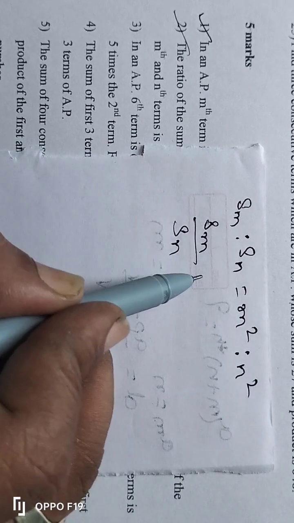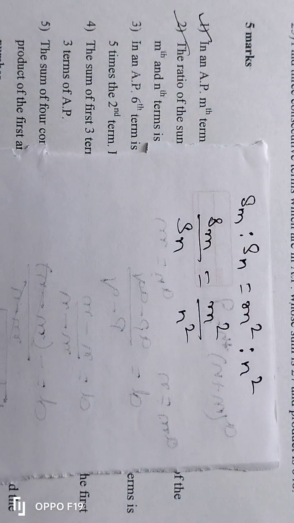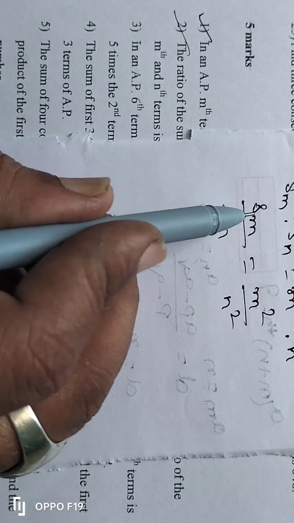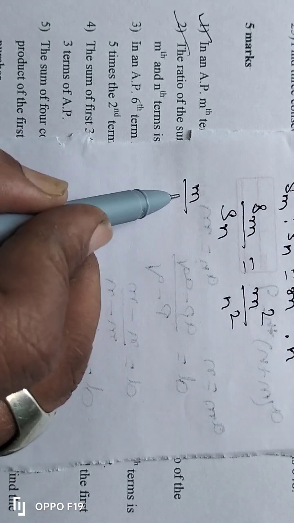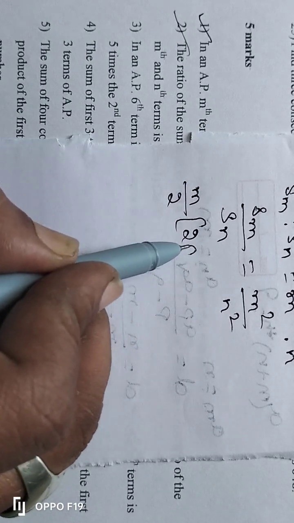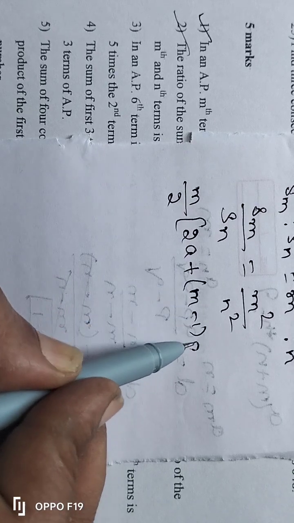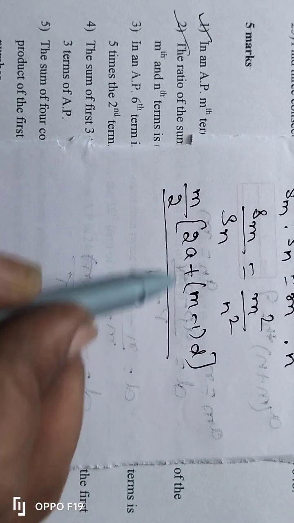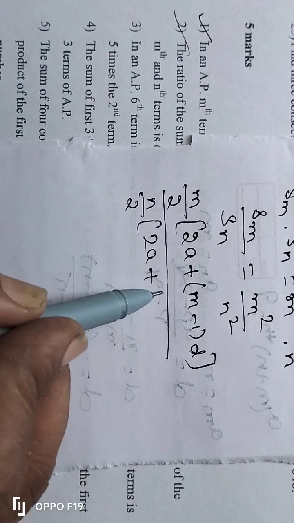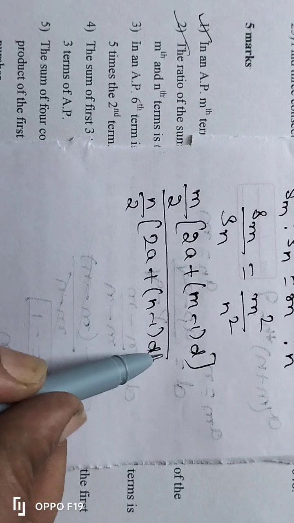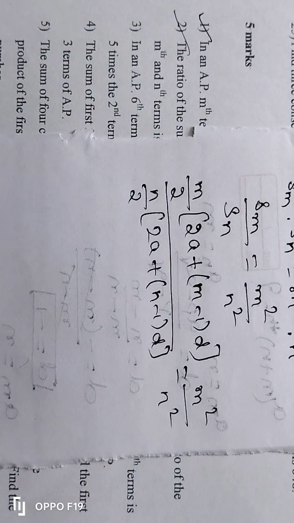Since these two ratios are equal, they are said to be in proportion. Therefore Sm divided by Sn is equal to m square divided by n square. Sm can be written using the formula Sn is equal to n by 2 into 2a plus (n minus 1) into d. So Sm is m by 2 into 2a plus (m minus 1) into d, divided by n by 2 into 2a plus (n minus 1) into d, is equal to m square divided by n square.